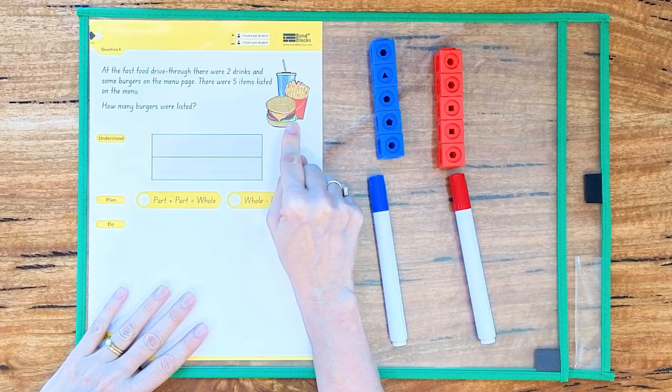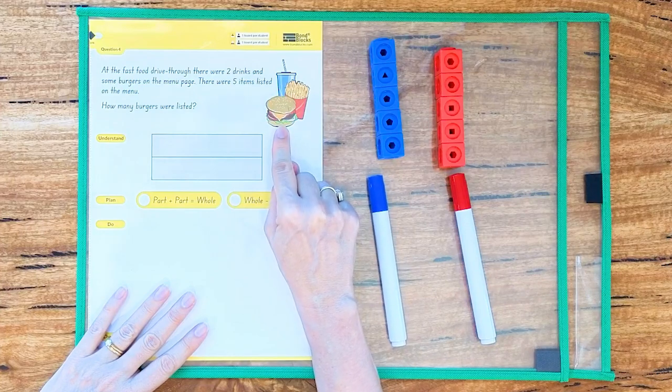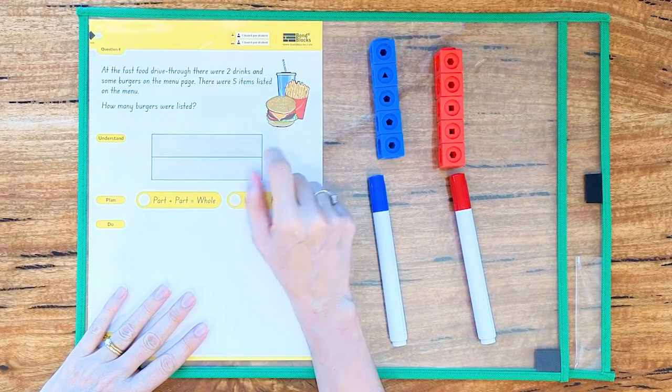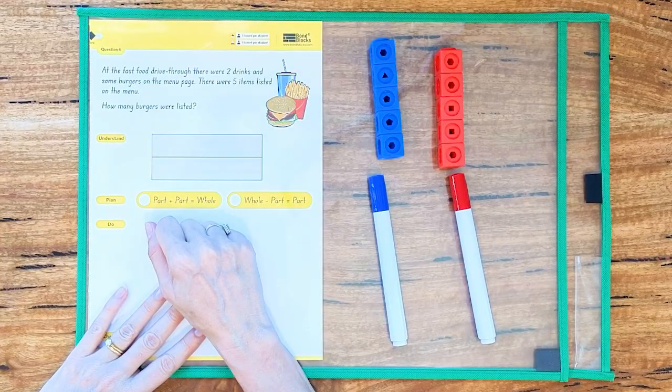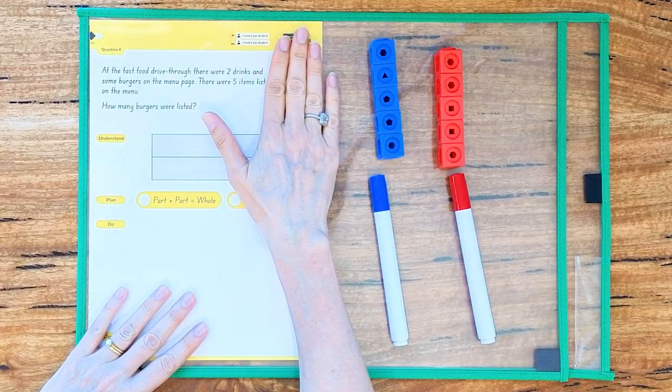It's often there as a distraction. If the picture is meant to be used, it's not called a picture, it's called a diagram, and it would have numbers and symbols on it. If it's just a drawing, you need to ignore that.